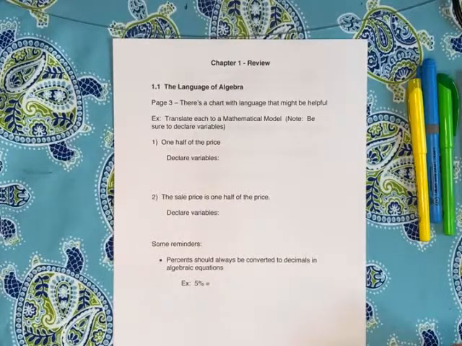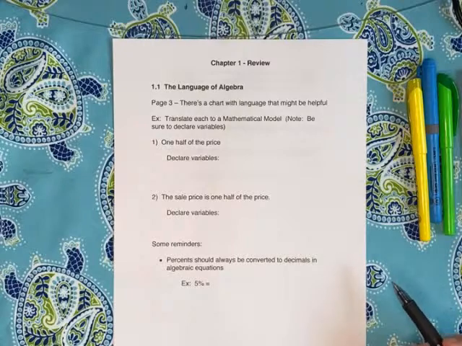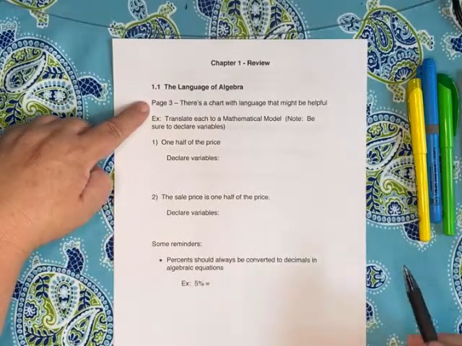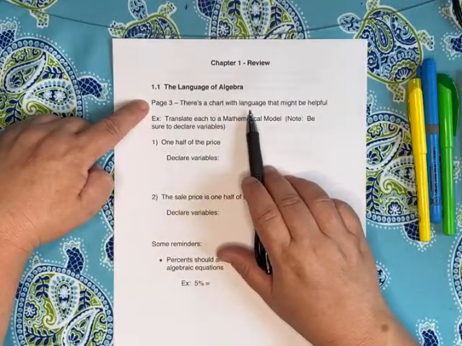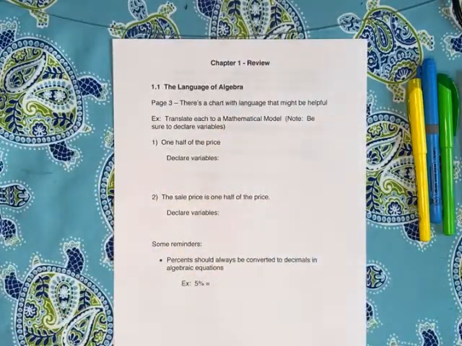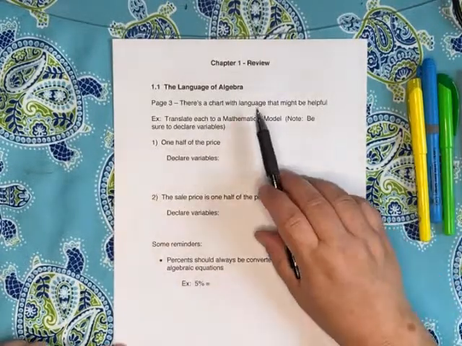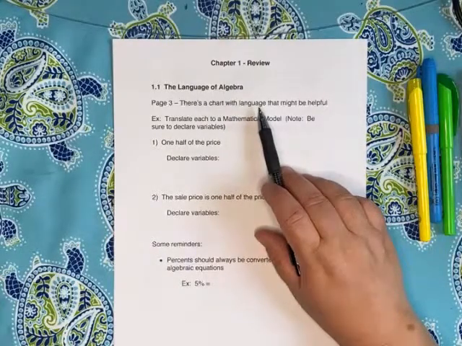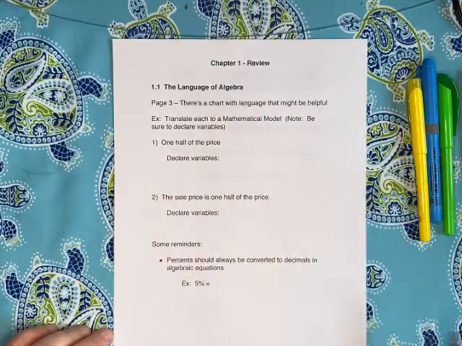There we go. First thing I'm going to say is in the book, either if you have the book or in the ebook, right up front, page 3, there's a chart with a lot of translations. If you haven't been doing math in English lately or at all, or if, again, you just need a refresher, we've got language. And the book lists a bunch of different translations. So that could be helpful. I encourage you to take a look at it.